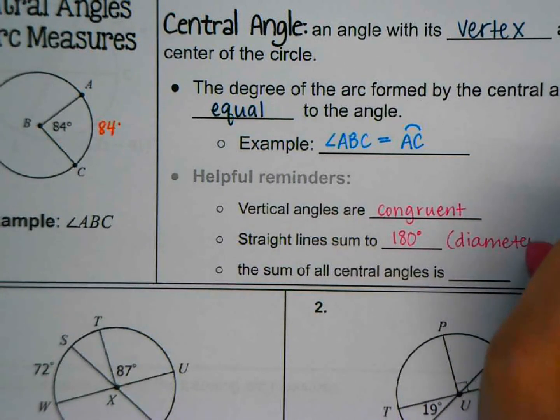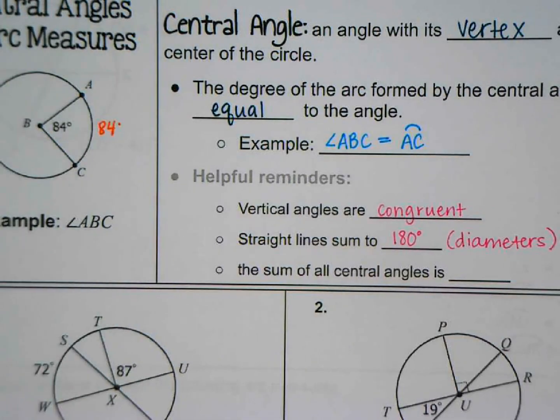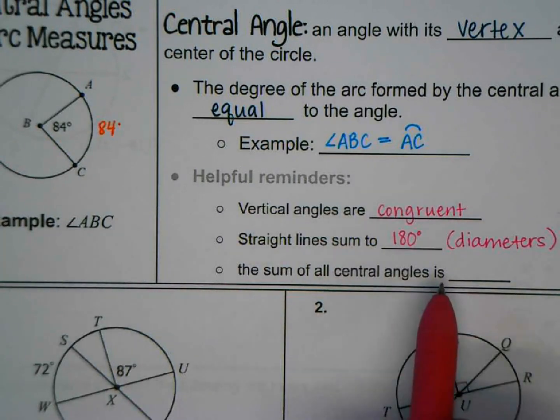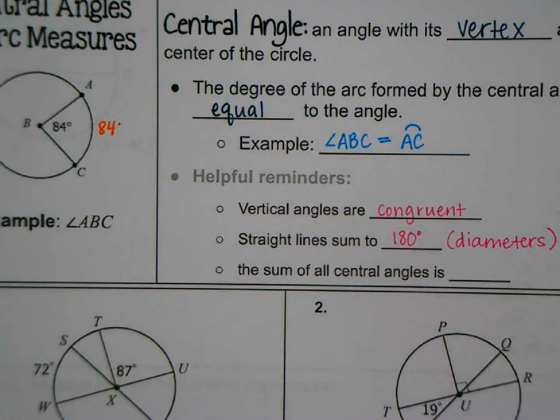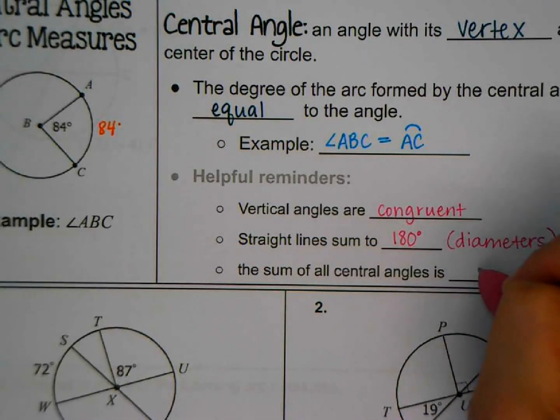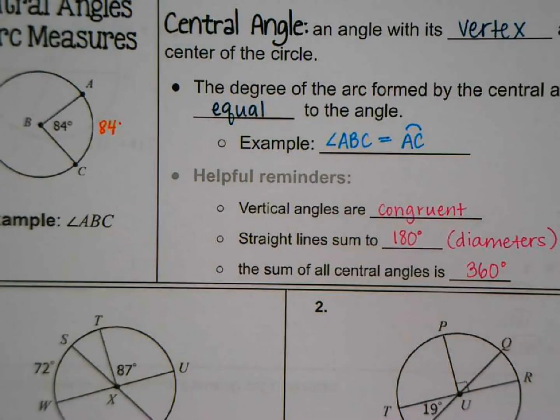You want to look for diameters because a diameter will cut a circle in half, making two pieces that are 180 degrees each. Do you know what a full circle is, the degree of a full rotation? 360. So the sum of all central angles is 360. We'll have to use that once today.